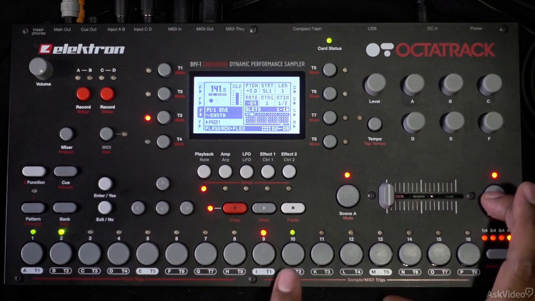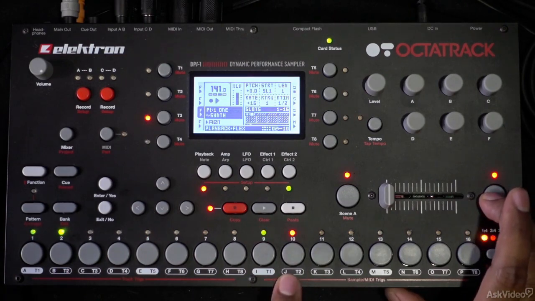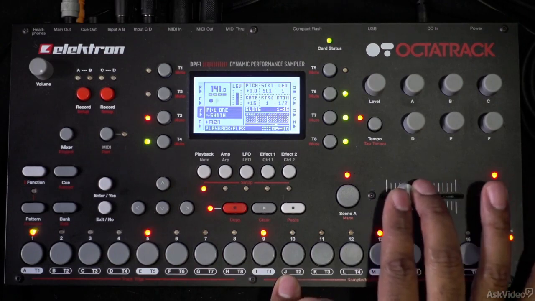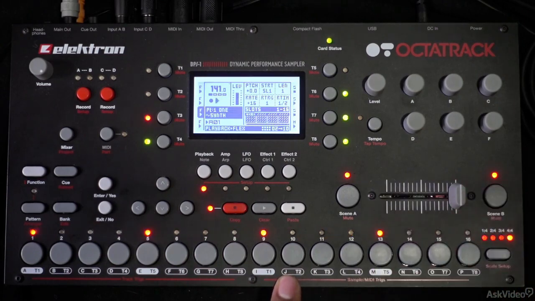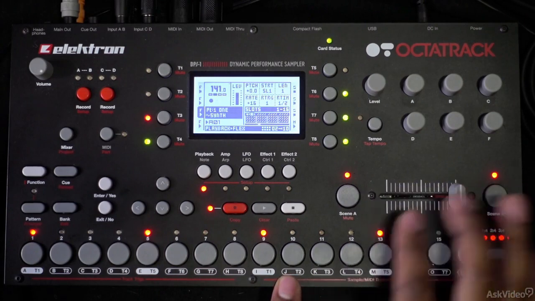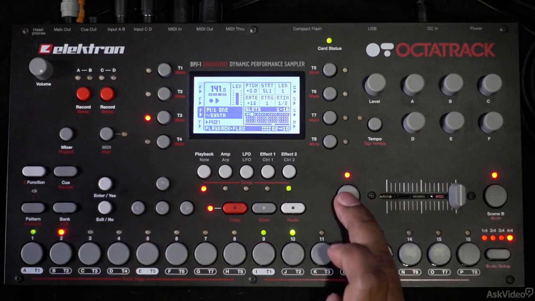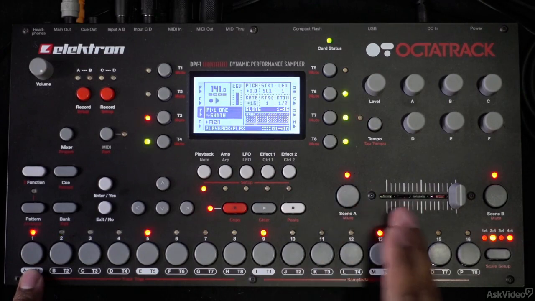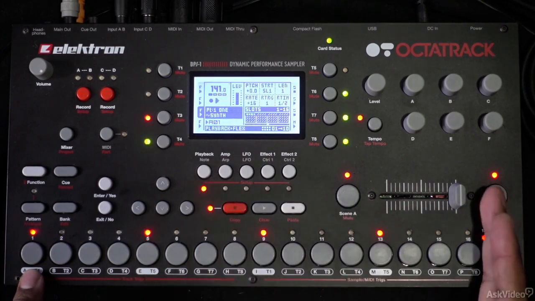Now I could go to scene B here. I'm going to change this to the second scene. So we can hear the feedback amount being affected and the delay time. I'll go back to scene A. I'll change this to the first one here. So now when I go to scene A, the rate's going to jump back up to +63.